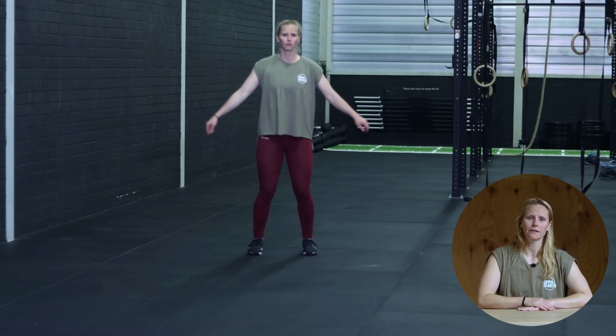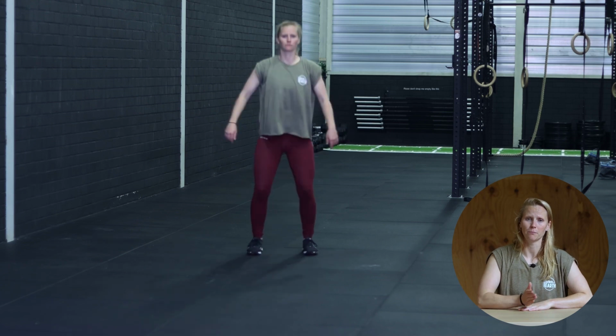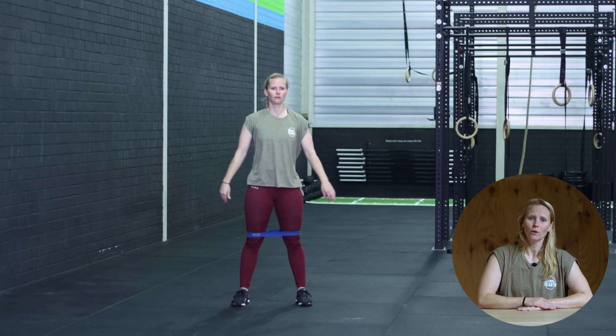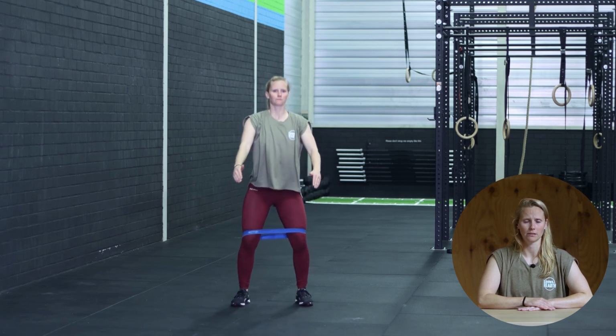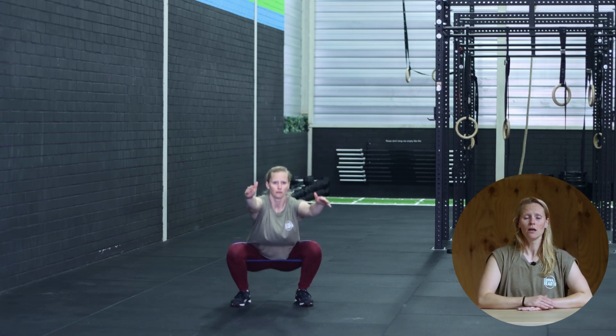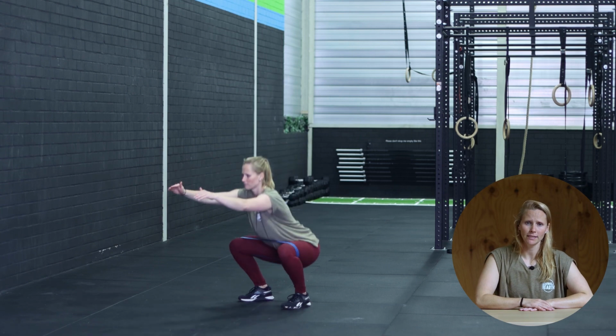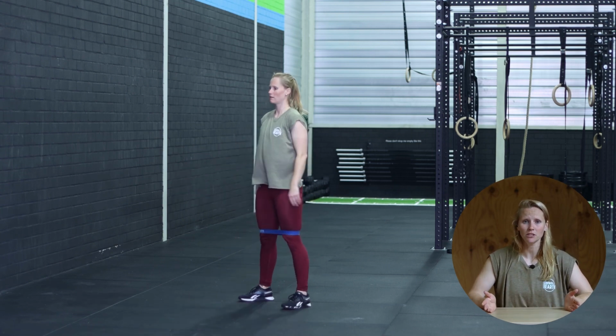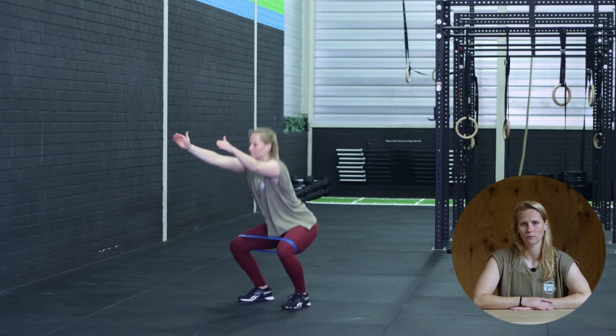Next up is an athlete struggling with the knees caving in during a squat, so there's not enough external rotation from the hips. We can fix this by using a mini band. This is a well-known constraint. You place the mini band right above the knees. The task is to push the elastic band outwards and create as much tension on the elastic band as possible.